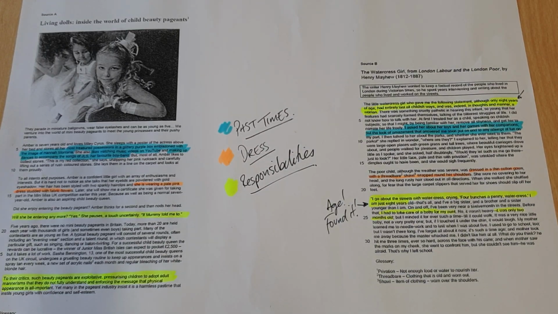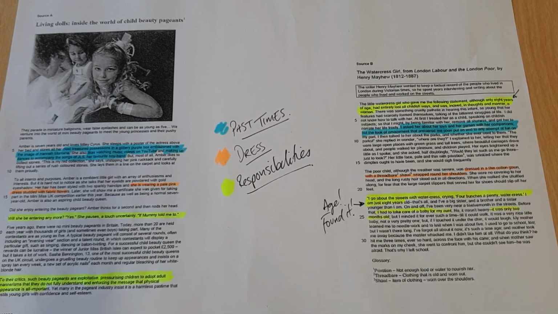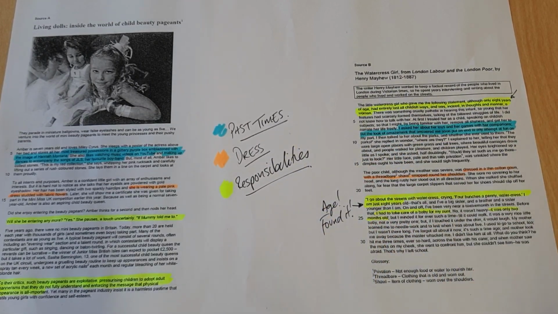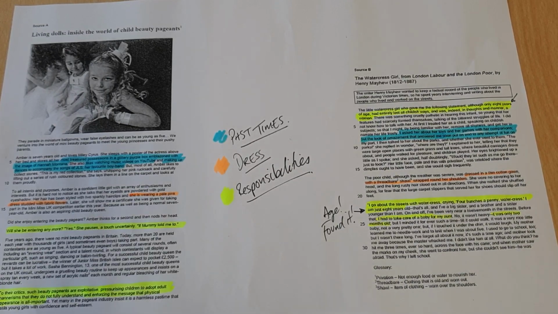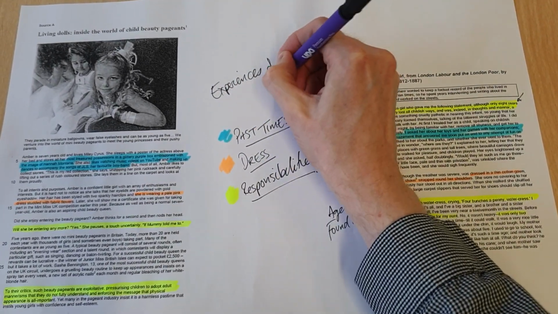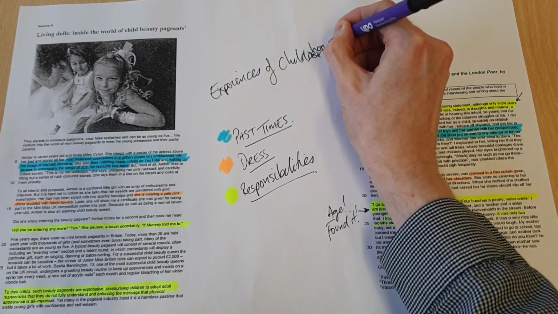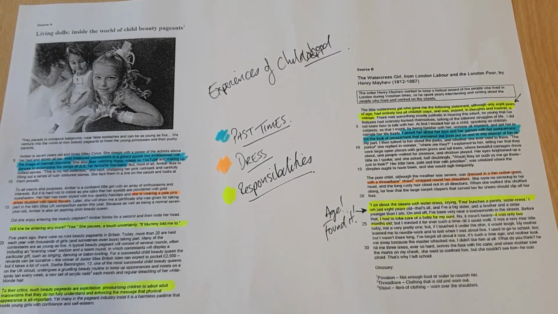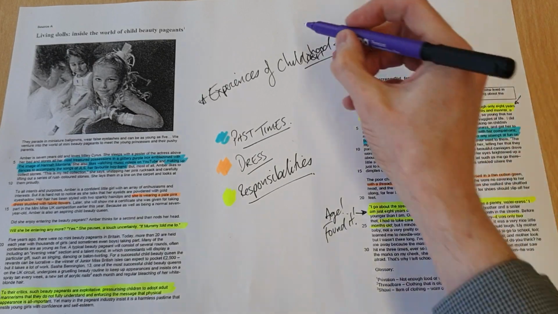So, if you look at what you've done compared to what I've managed to find, your answers may be similar, they may be different. However, as long as you focused on these key focal points of pastimes, dress, and responsibilities, or in whichever case your 3 focuses to do with the focus of the question, which in our case is experiences of childhood, okay? As long as you focused, let's spell it correctly, as long as you focused on these things, you'll be absolutely fine. As long as you stay focused on the focus of the question, lots of focuses going on, you cannot go wrong.